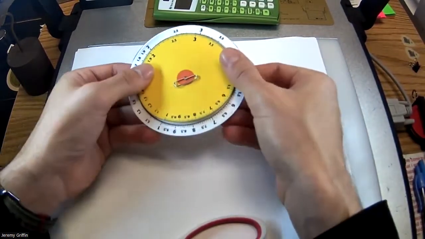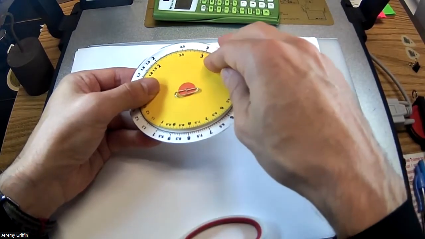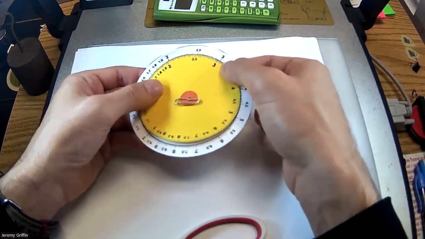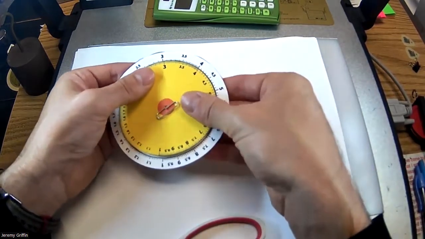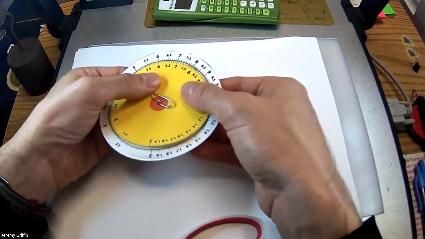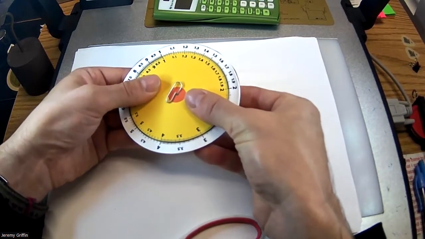Now, do you guys see how you can actually align each inside number to each outside number? So the inside is yellow and the outside is white. Like this 3 and the 3, that's aligned. And when you align those two, the 4 and the 4, the 5 and the 5, 6 and 6, 7 and 7, all the way around, they all align, right?